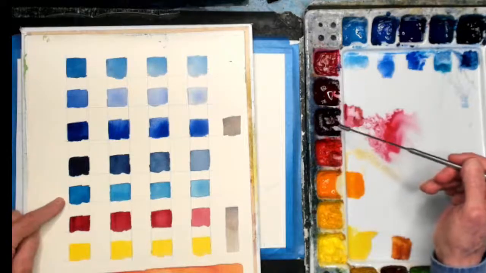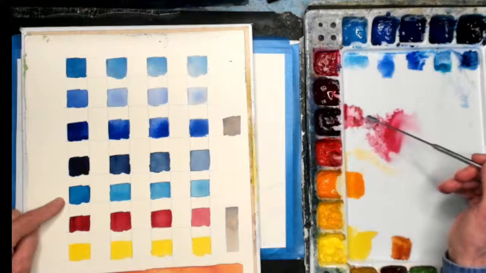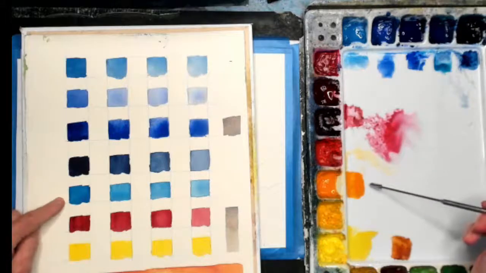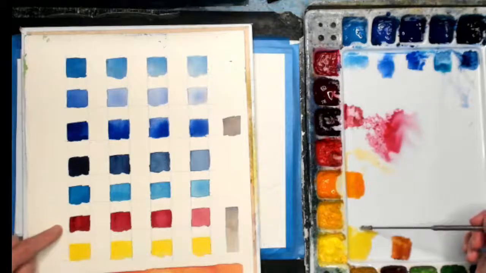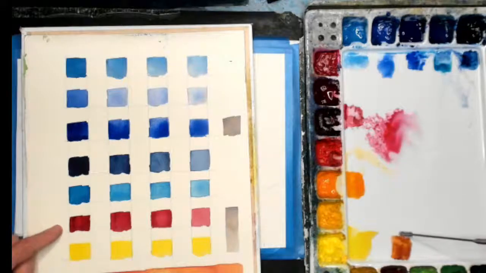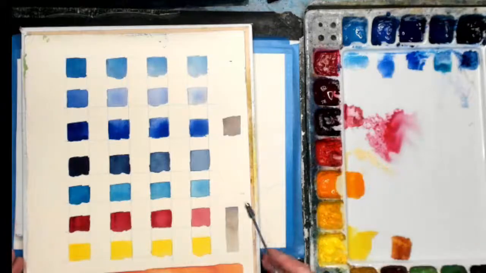Then I'm also going to use Alizarin Crimson. I'm going to also use a little bit of yellow-orange. And, of course, lemon yellow and a little bit of burnt sienna today for the rocks and so forth.